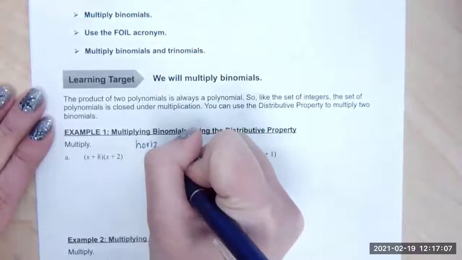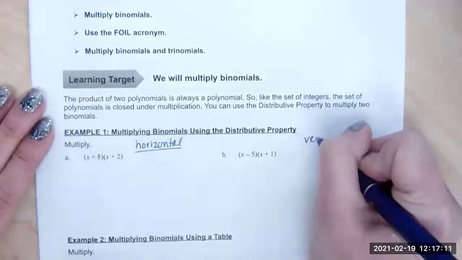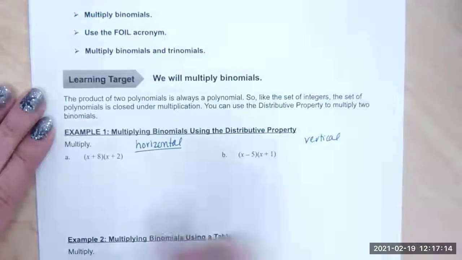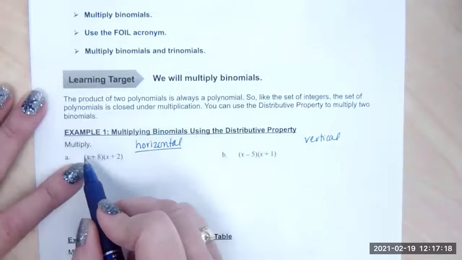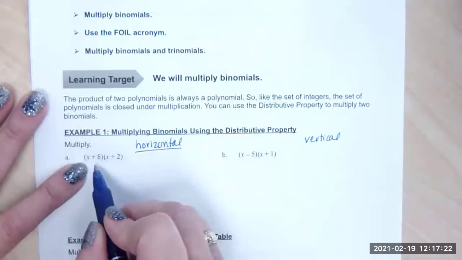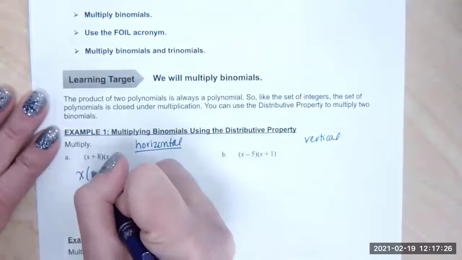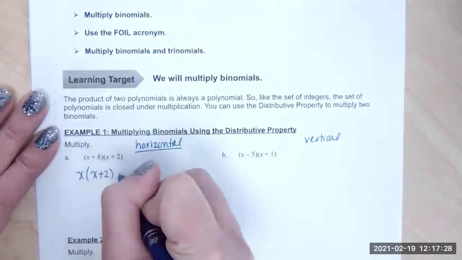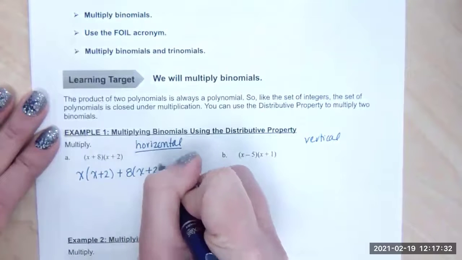One is horizontal and the other is vertical. So when I take a look at this now, distribute means to give to. So I need to distribute the x to x plus 2 and the 8 to x plus 2. So I've got x times x plus 2 plus 8 times x plus 2.